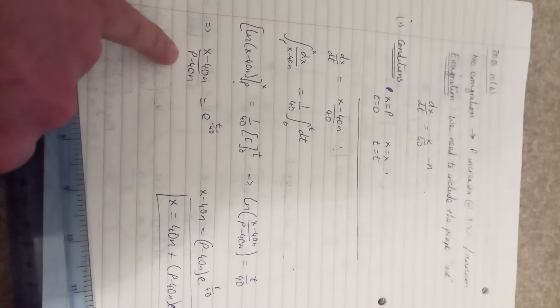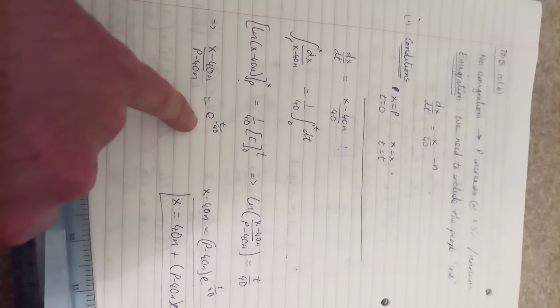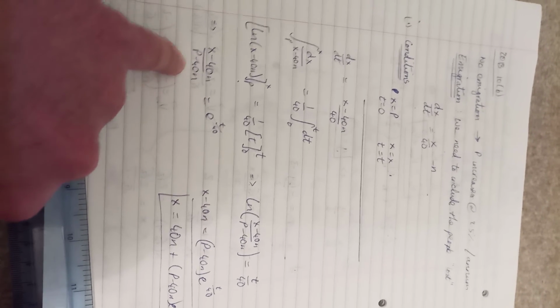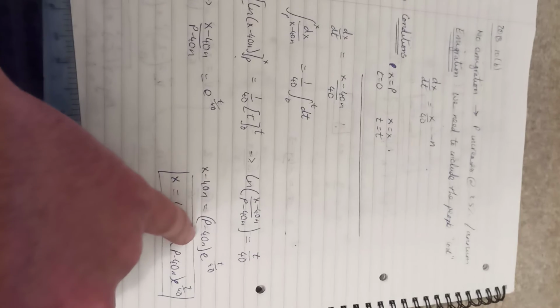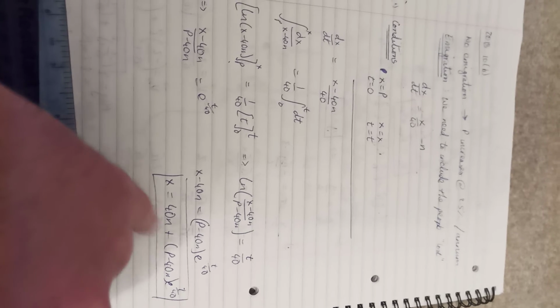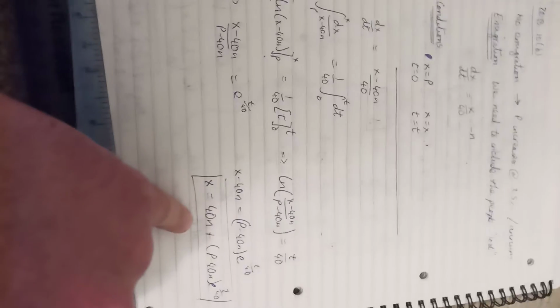So I need to get rid of the natural log, in which case the thing inside the natural log remains, and the thing on the right hand side goes to a power. Now I can cross multiply by the p minus 40n, which I've done there, and I'm looking for x on its own, so bring that across, it becomes positive. And that's the answer there. So that's for part 1.